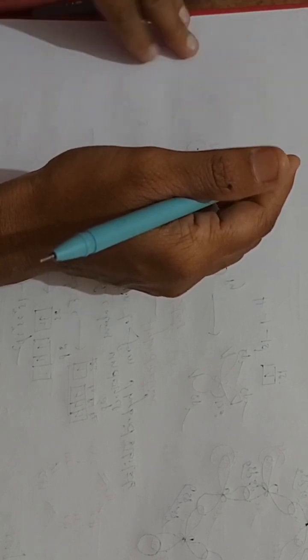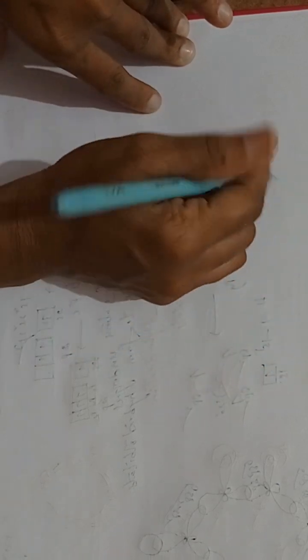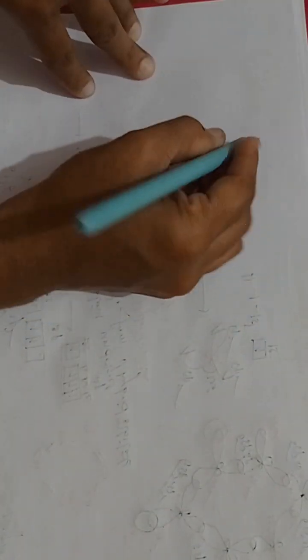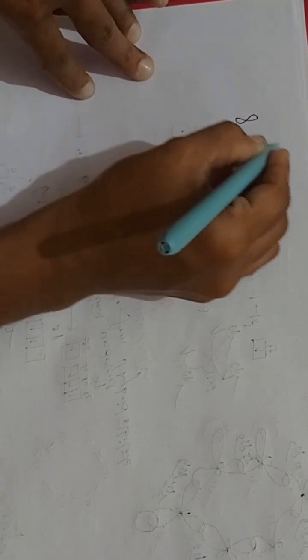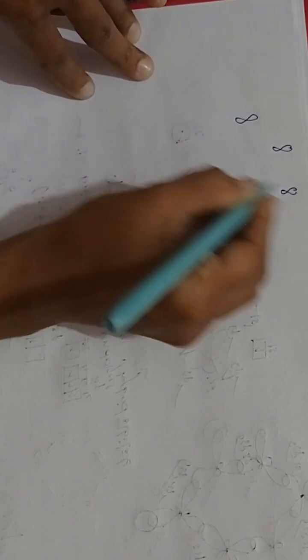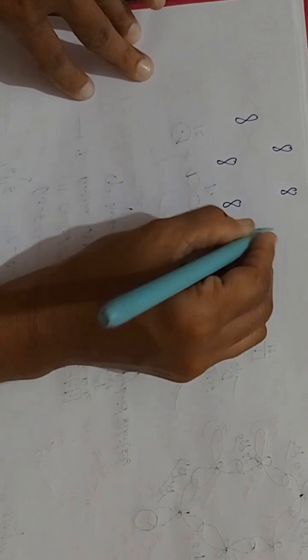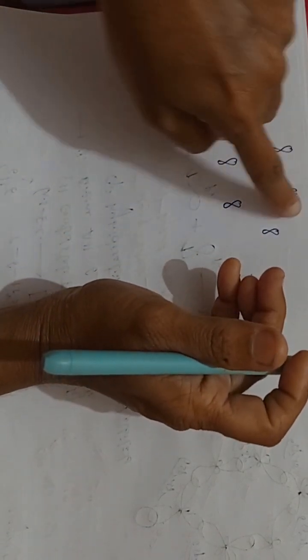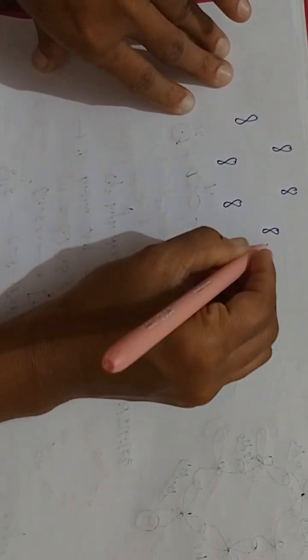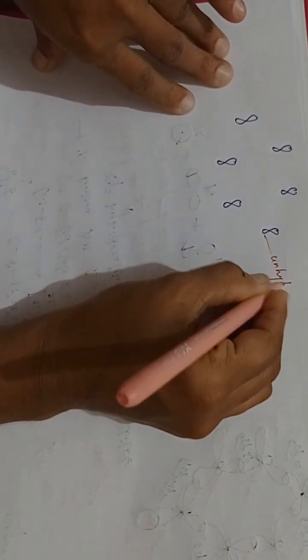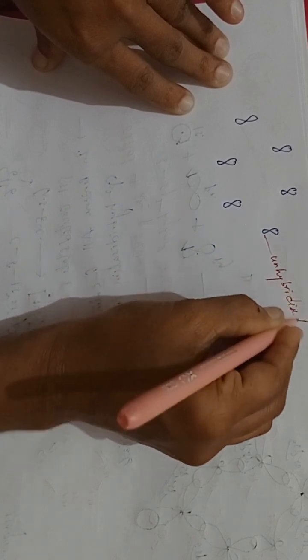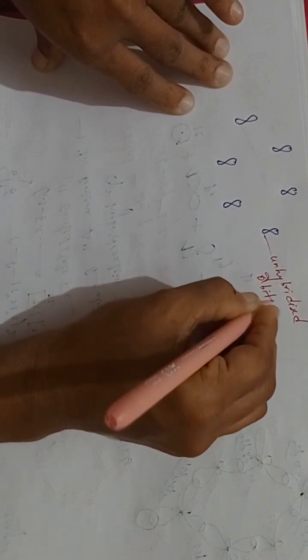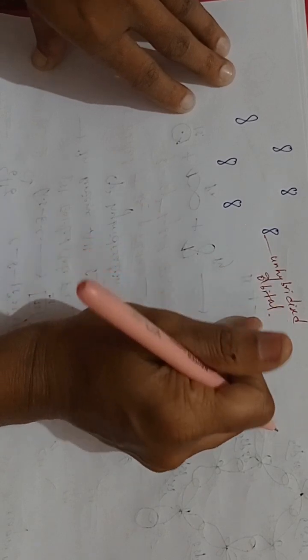Perpendicular to the plane of the orbitals. So those pz orbitals, unhybridized orbitals, if you take them like this. Understanding? These orbitals are pz orbitals. These are unhybridized orbitals. Understanding? Unhybridized orbital. Clear? It is not involved in the hybridization.